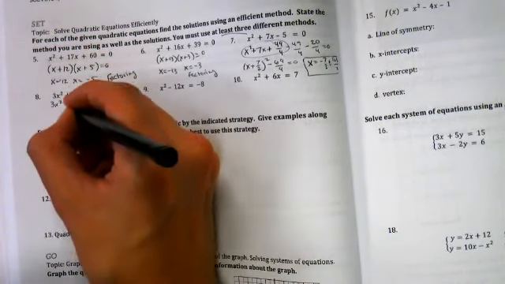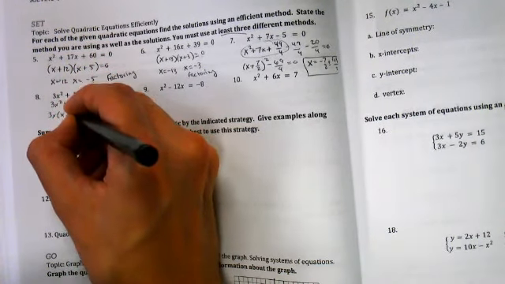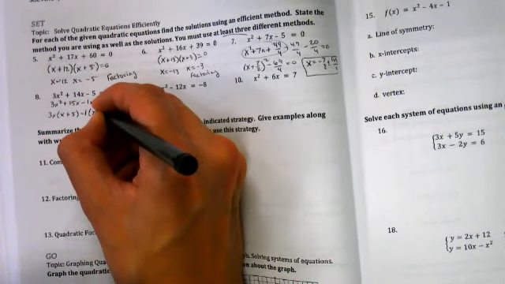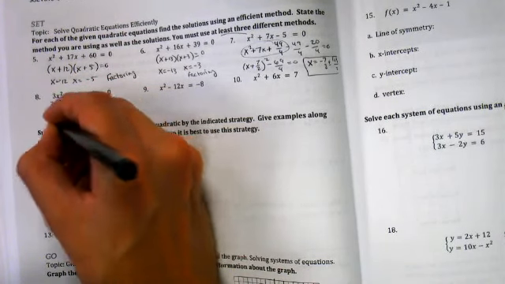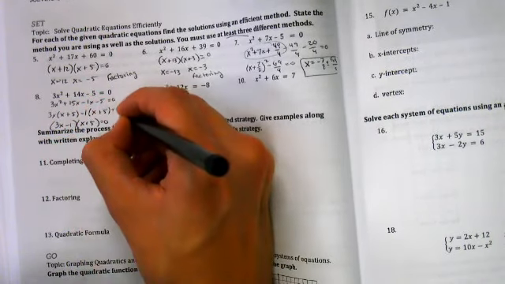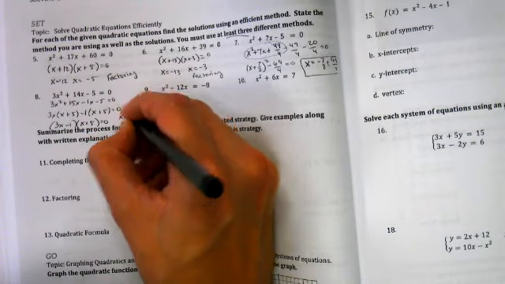I can factor out 3x here times x plus 5, and factor out negative 1 there, x plus 5. That's going to give me 3x minus 1 and x plus 5. So x can equal negative 5 or x can equal 1/3.